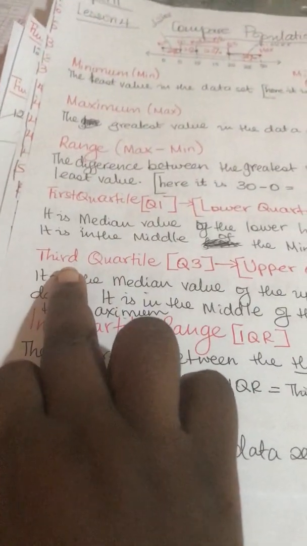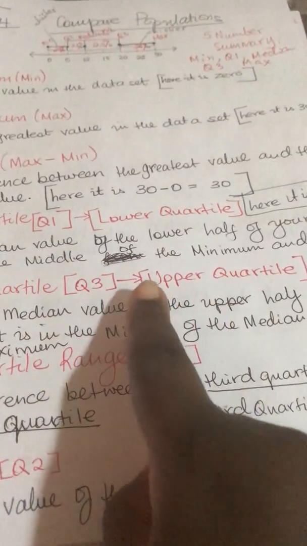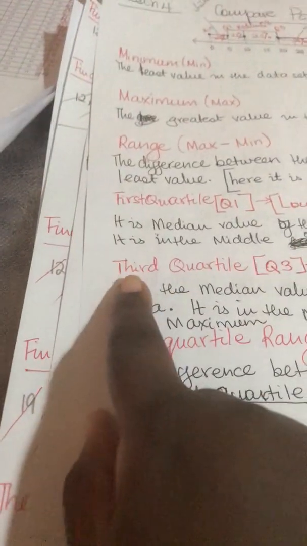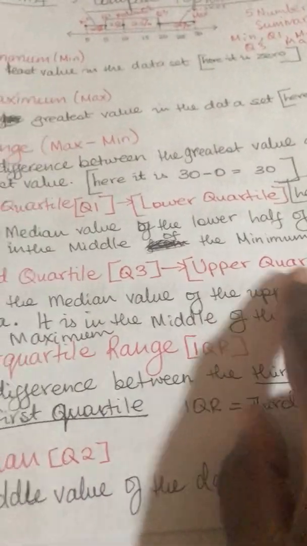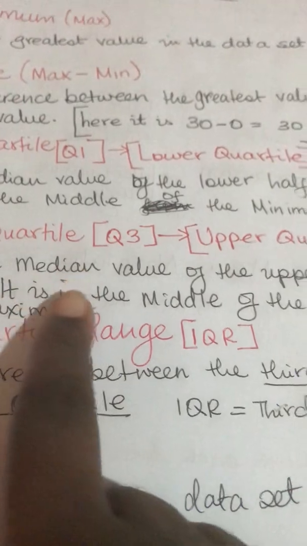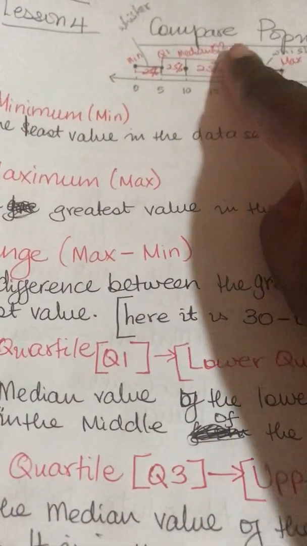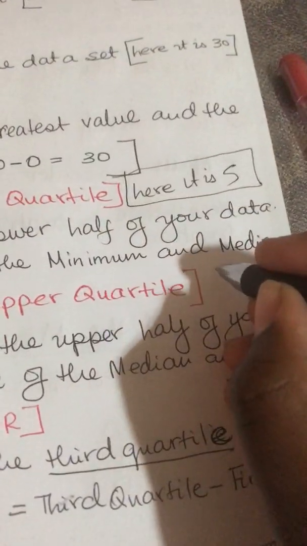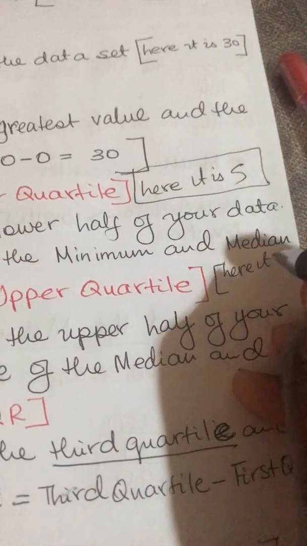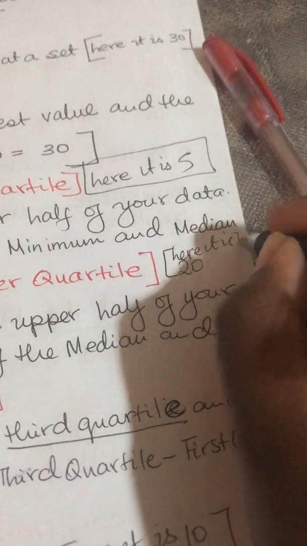All right. Here, the third quartile is Q3, or it is called the upper quartile. So when I say third quartile, I mean Q3 and I mean upper quartile. These names are the same. It is the median value of the upper half of your data. It is the middle of the median and the maximum. So the median and the maximum, the middle value is Q3. And in this question, it is 20, according to this data.